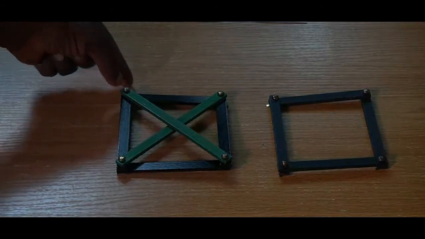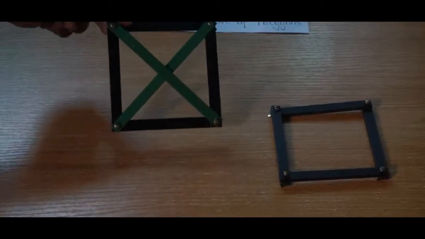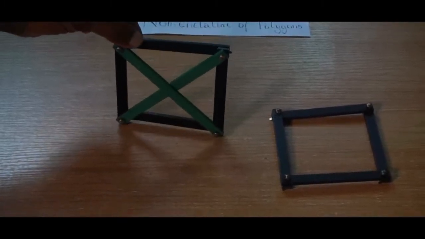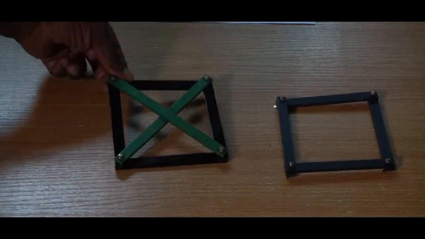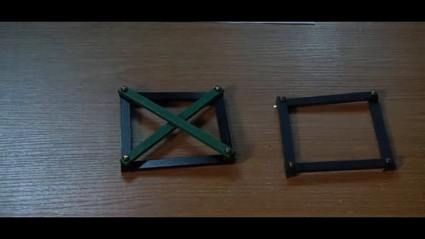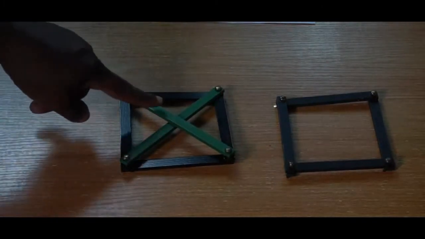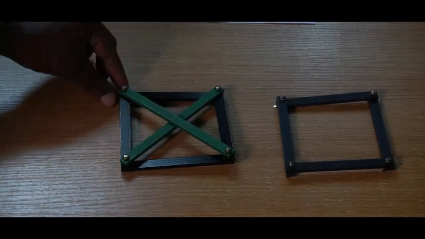Now look at it. What do you think the diagonal has done to the square? Let me do this first. Does this square have any diagonal? No. But this has diagonals, right? Yes.